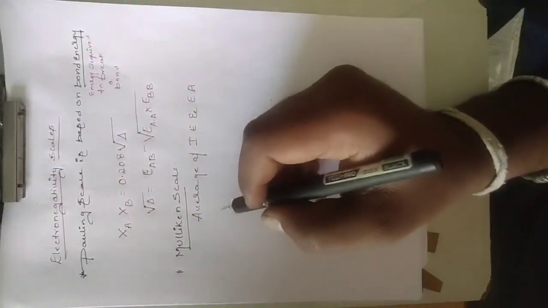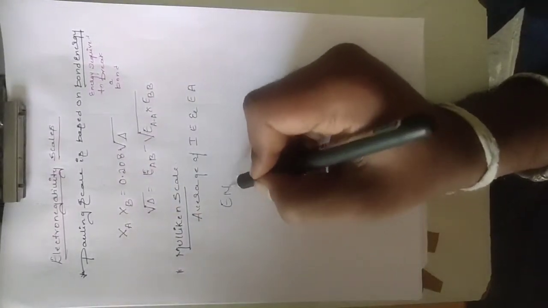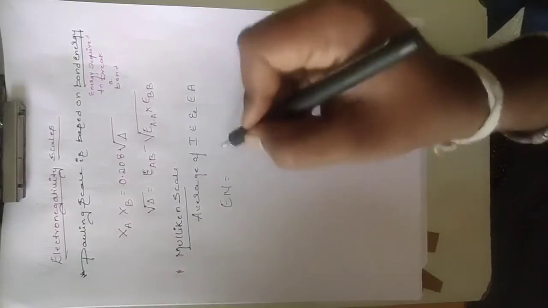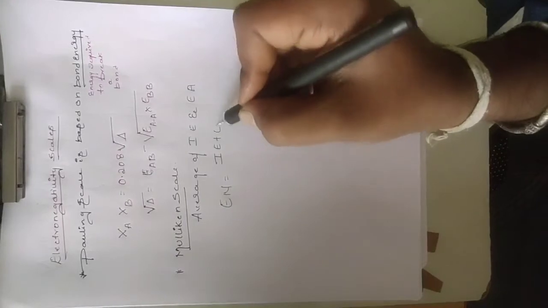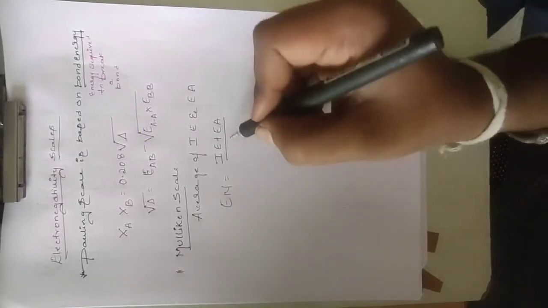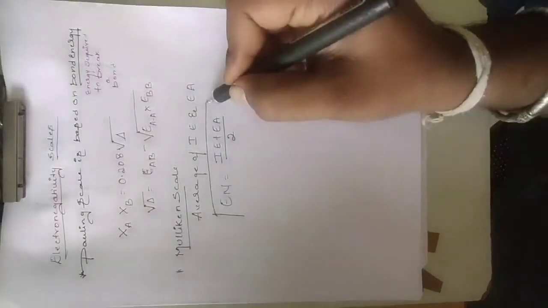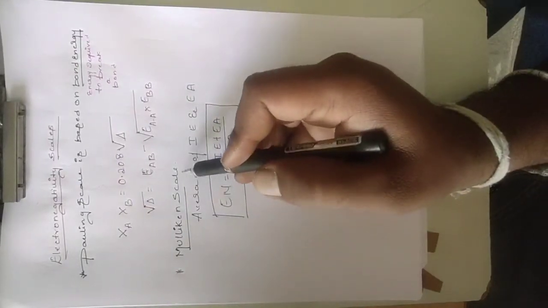We will write that Mulliken scale to find electronegativity equals the average of ionization energy plus electron affinity, divided by 2. This is the formula used to find electronegativity using the Mulliken scale. While for the Pauling scale, the formula is the one given before.